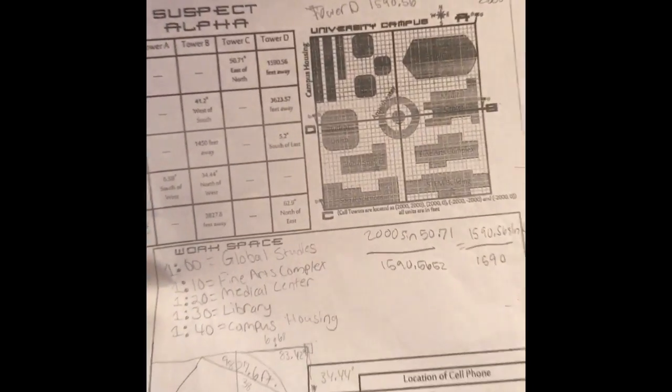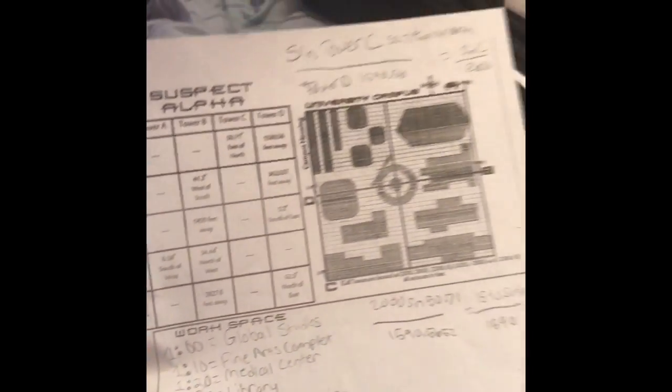Now, once you find the angles of all the triangles that were given to you, you're going to need a protractor to measure the distance between each tower to see where that suspect was at that specific time.